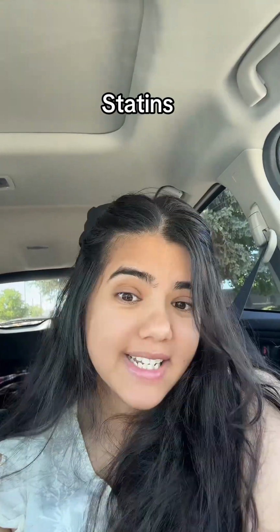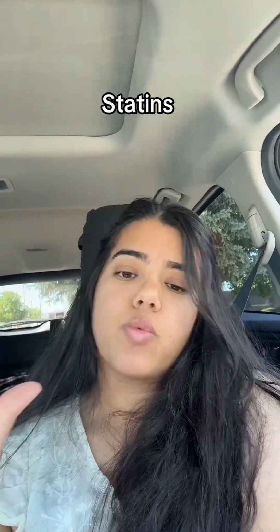So, let's start. Statins are one of the most prescribed medications in primary care, no doubt. They are used to lower cholesterol and reduce the risk of heart attack and stroke, right? We all know that. How do statins work? Statins work by blocking HMG-CoA reductase in the liver, which decreases cholesterol production and increases our LDL receptor activity. So that's how it lowers the cholesterol, okay?